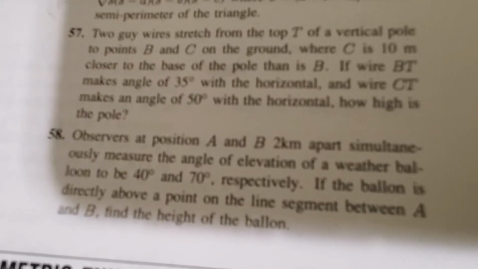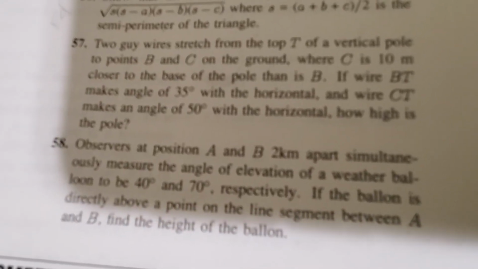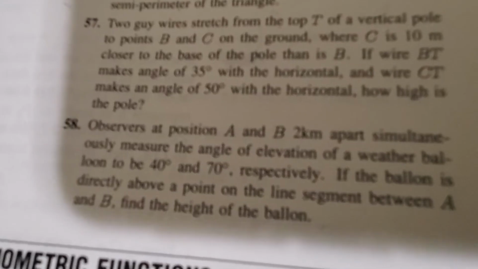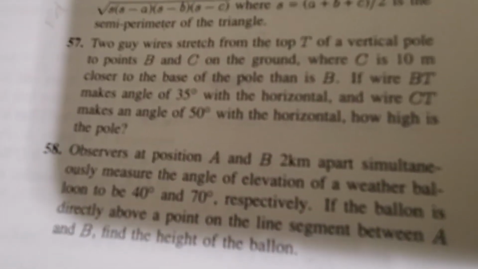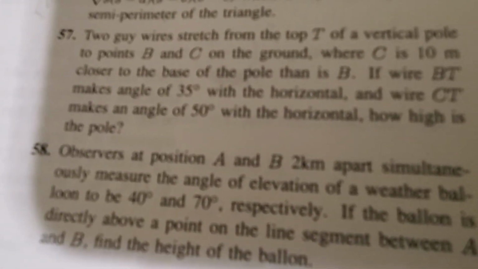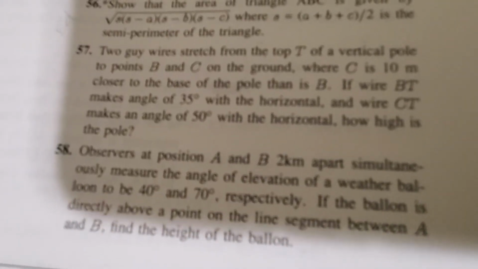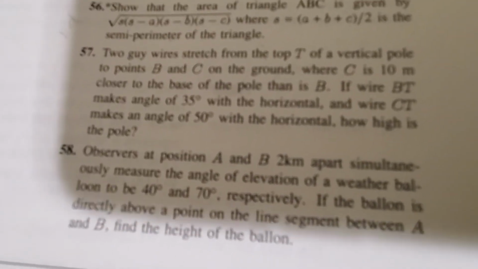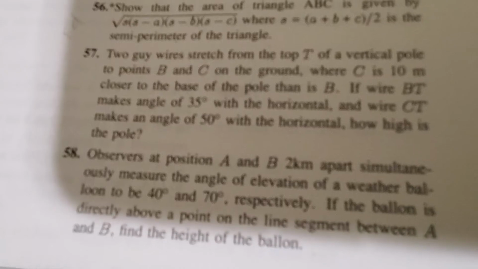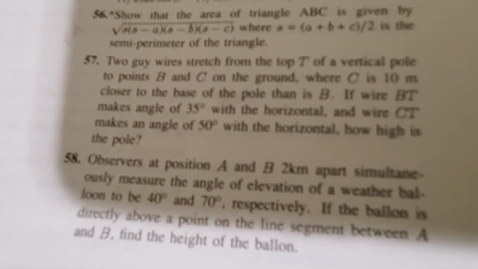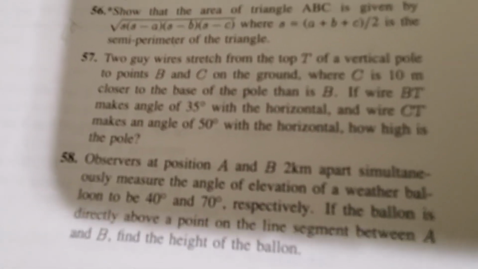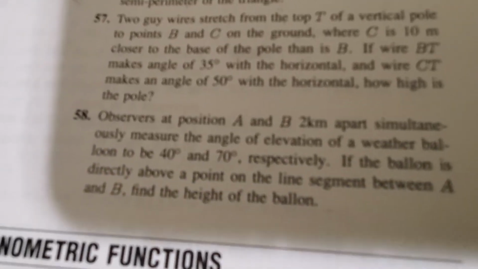Today we're going to be shifting our theme of mathematics to trigonometry. Two guy wires stretch from the top T of a vertical pole to points B and C on the ground, where C is 10 meters closer to the base of the pole than is B. If wire BT makes an angle of 35 degrees with the horizontal, and wire CT makes an angle of 50 degrees with the horizontal, how high is the pole?